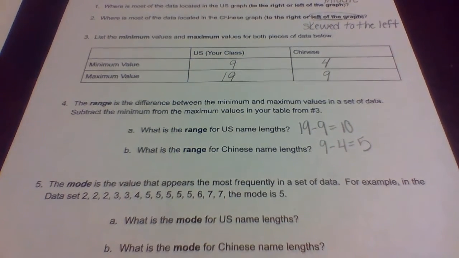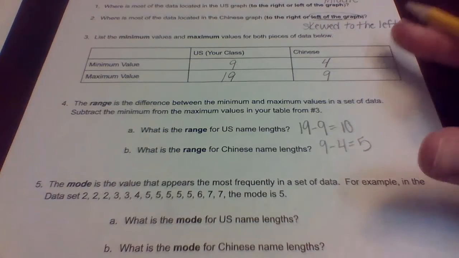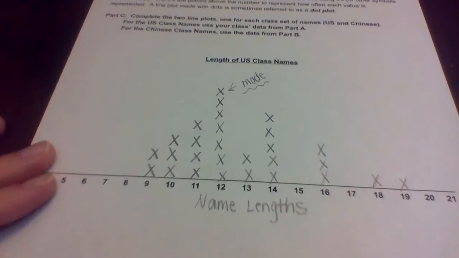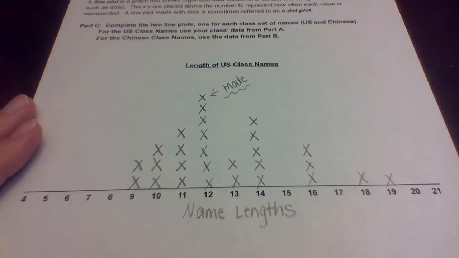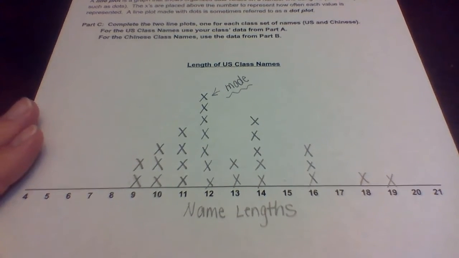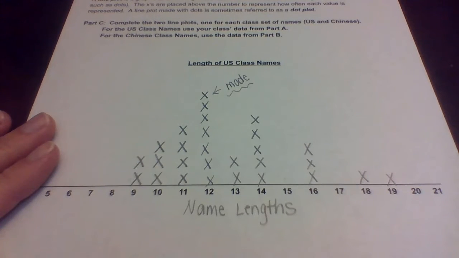And then the next part, I mentioned earlier in the video, the mode. The mode is the value that appears the most frequently in a set of data. So for example, if I'm looking at the set of data that I've listed here, you can clearly see that there are more 5s than any of the other numbers. If I go back and look at my line plot, I mentioned for the US that 12 had a bunch of X's above it. So that is our mode for the US, 12. It has the most X's, which means most of the people in our class have 12 letters in their name.